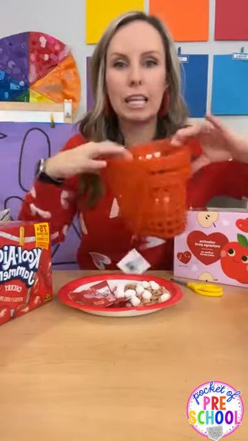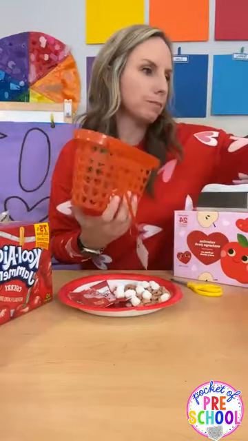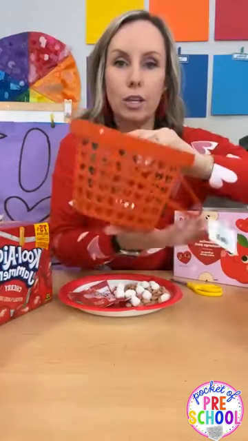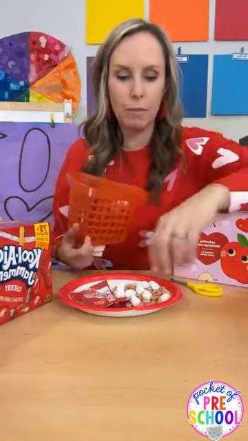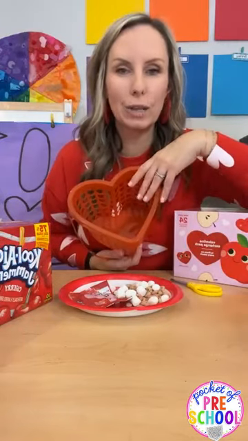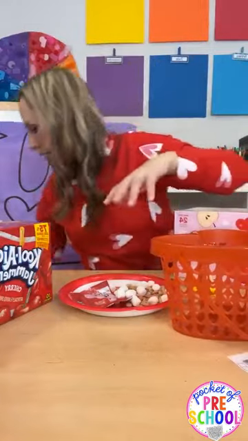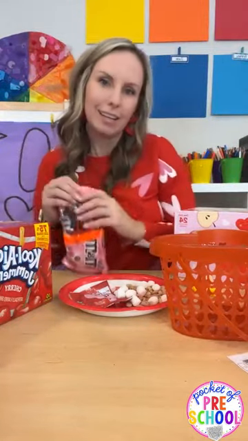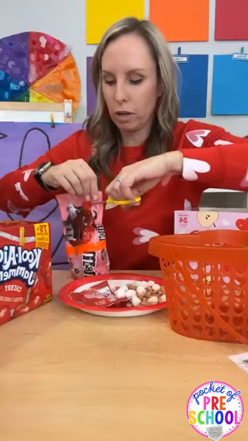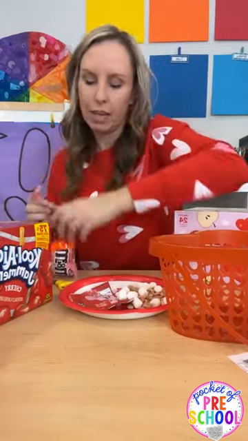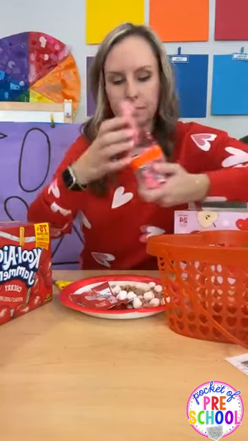What I like to do is line, I just got these from Target. I have other ones too. So take these baskets and line them with plastic wrap. Then you can put your trail mix in the little basket and go around and scoop it on. And then, okay, a little bit more sugar. And then do some M&Ms.